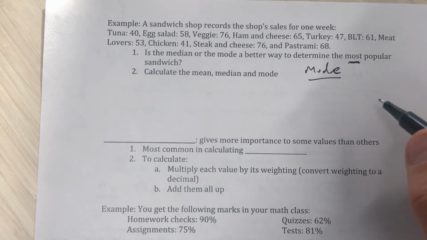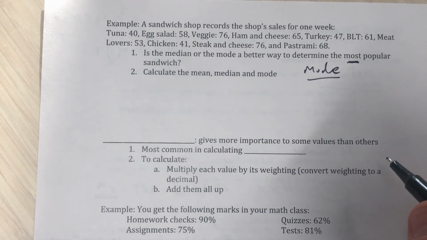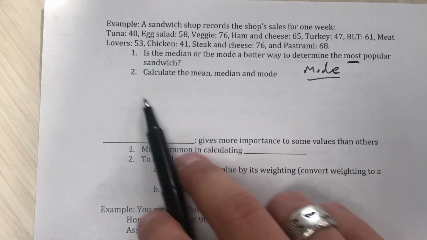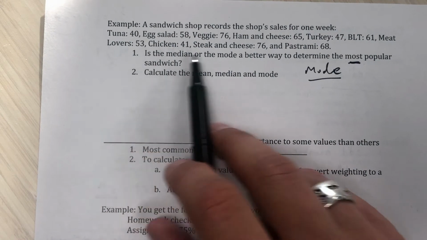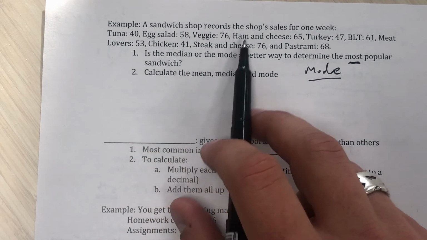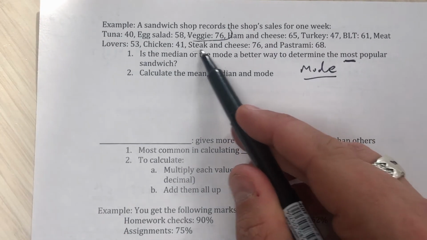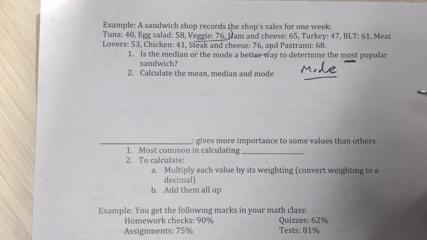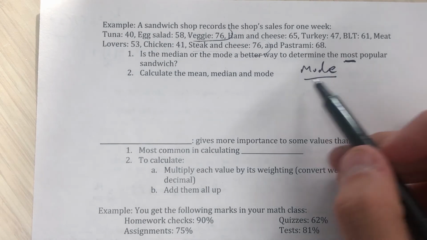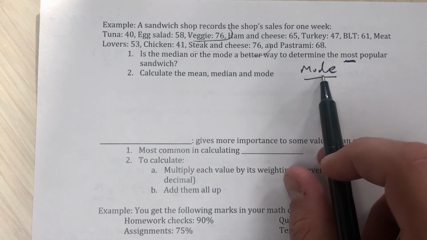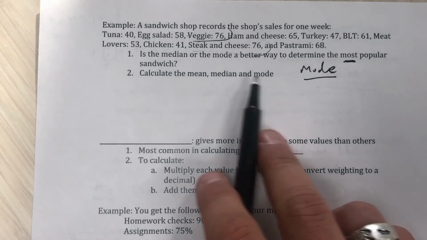Mode defines which one occurs the most. So if you're saying which one is the most popular, you're just looking at which one is sold the most. So there's two that are sold the most. There's the veggie one, surprisingly enough, at 76, as well as the steak and cheese at 76 as well. That would be how I would determine the most popular sandwich, looking to which one is sold the most, looking for the mode.